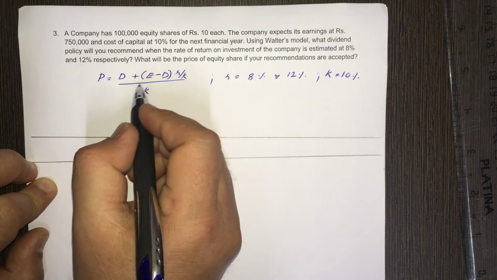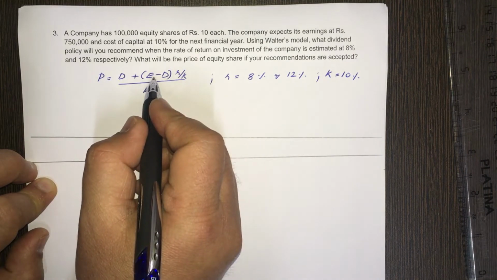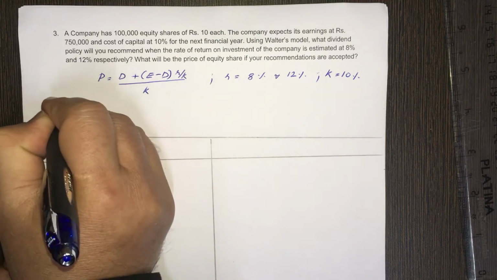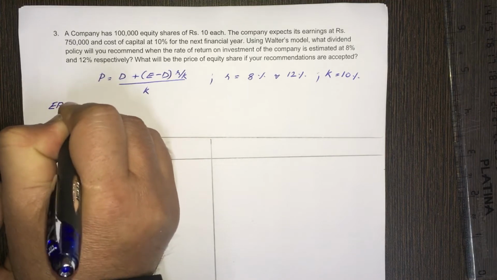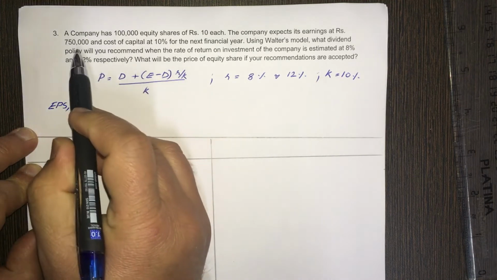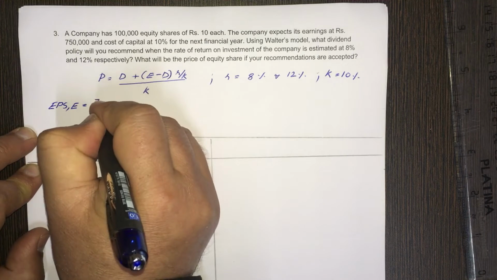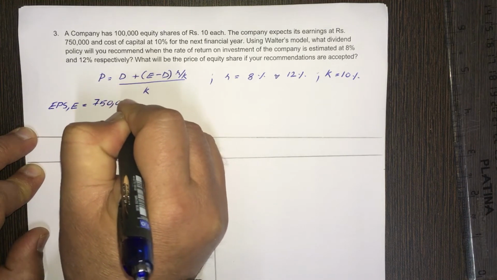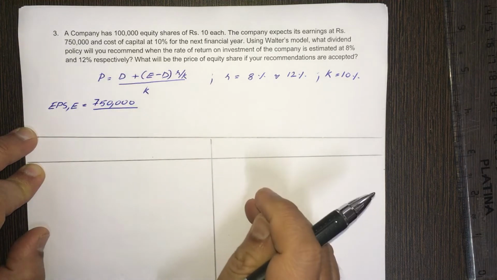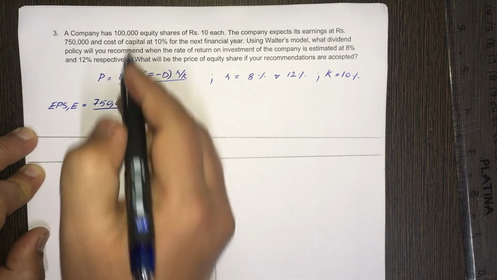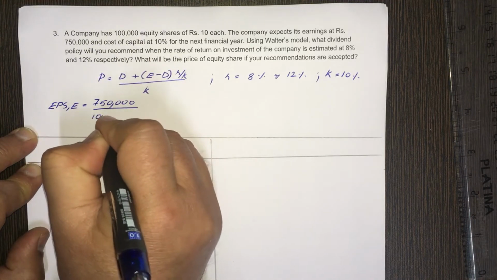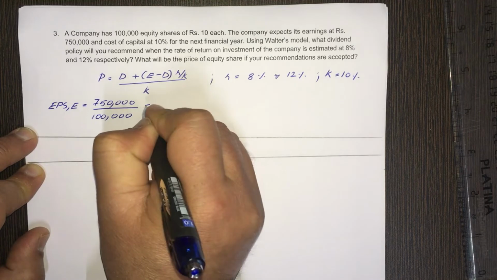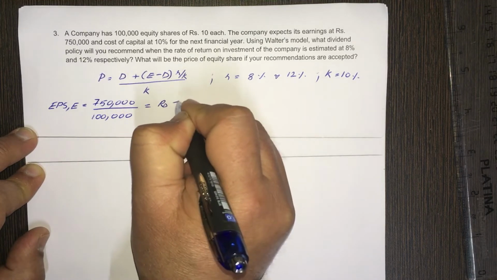Now, we do not know what is the earnings per share. So let us find out what is EPS, earnings per share, E. Now, how will you find out? You have the earnings, right? Here it's given 7 lakhs 50 divided by the number of equity shares, 1 lakh. So E will be rupees 7.5.